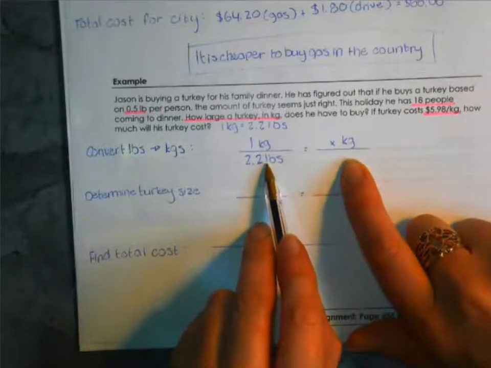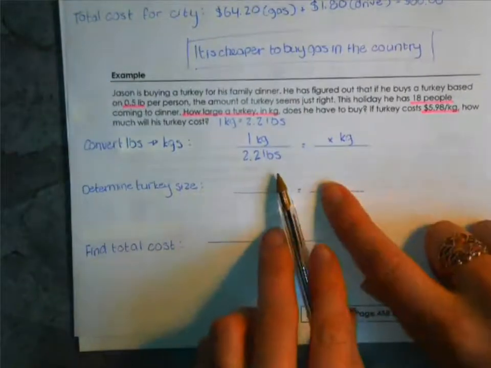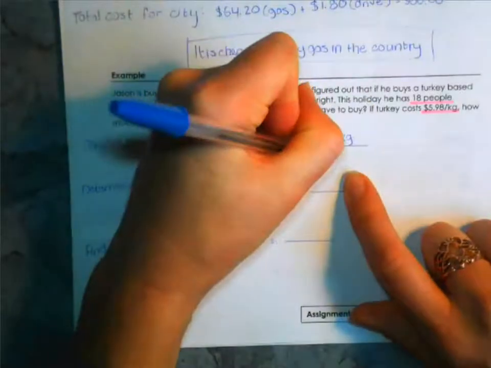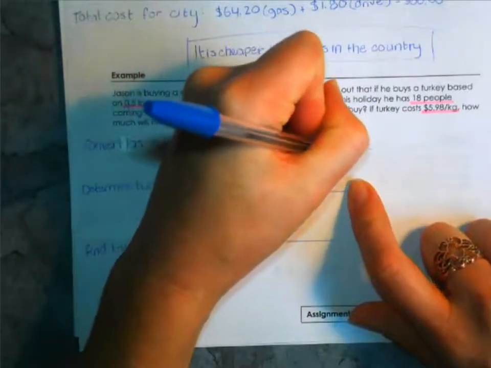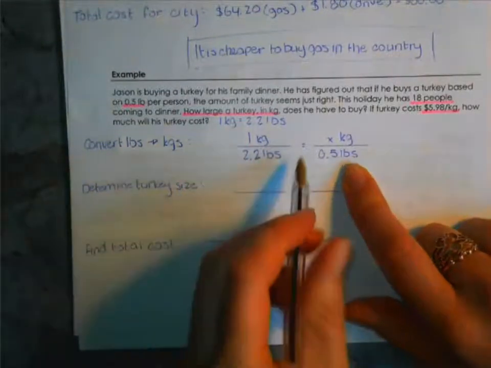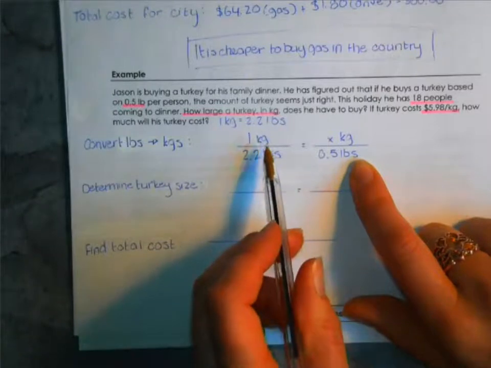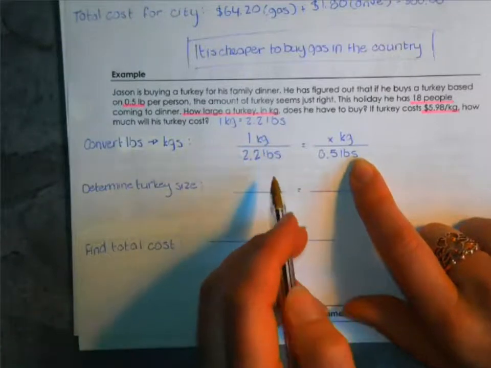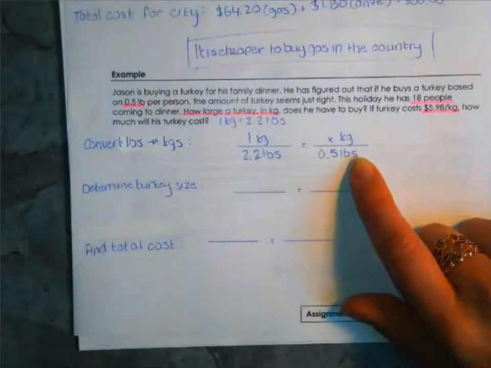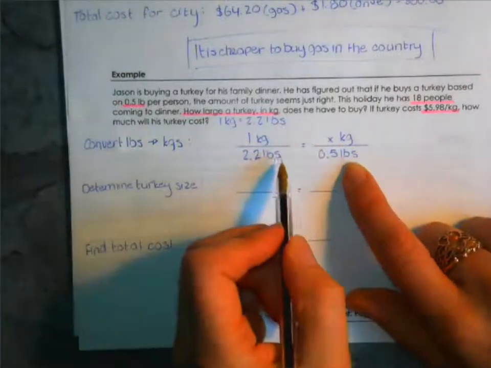If we have a ½ a pound per person, so 0.5 pounds. Sorry guys, I got myself mixed up there by thinking about what I said earlier about the 1. Actually, this is going to end up being, because the 1 kilogram isn't our exchange here, not necessarily easier than doing it the other way around, like I mentioned.